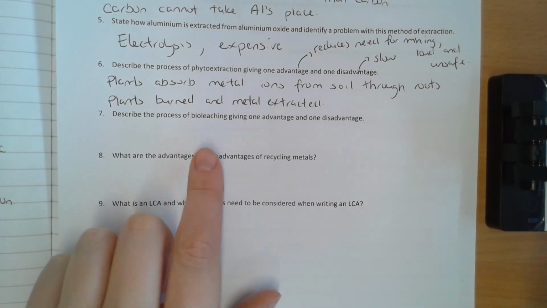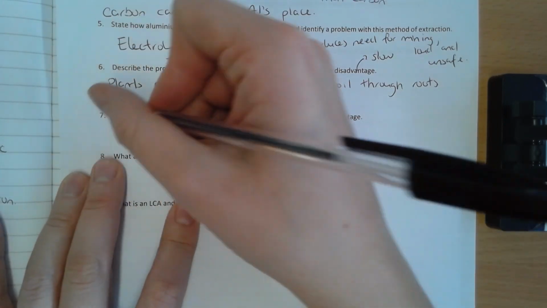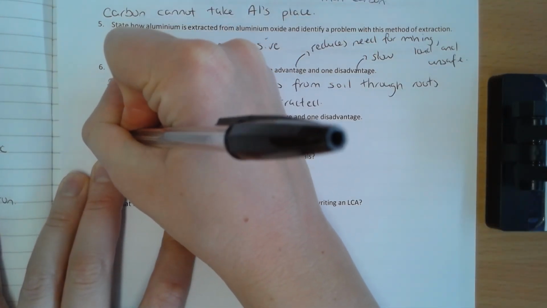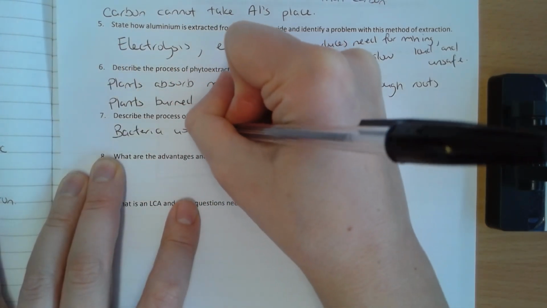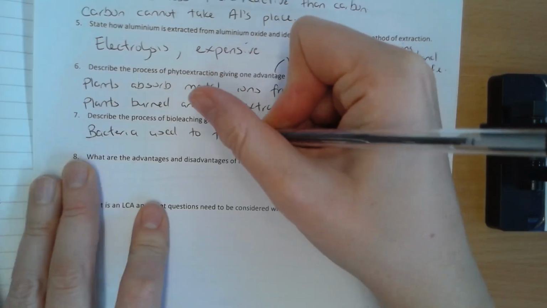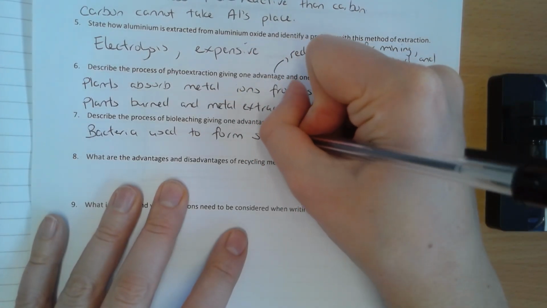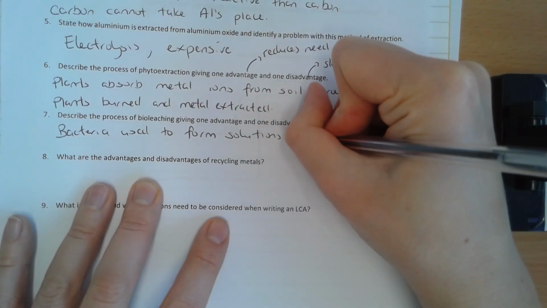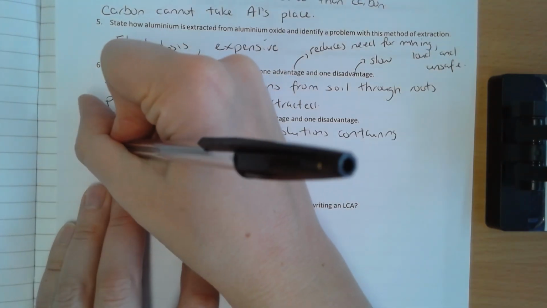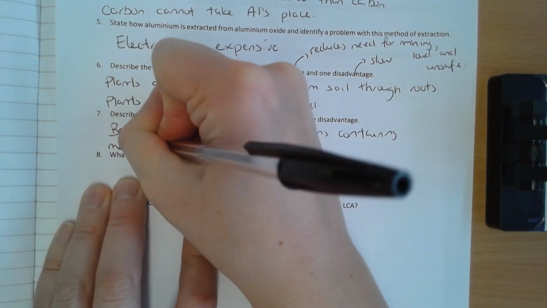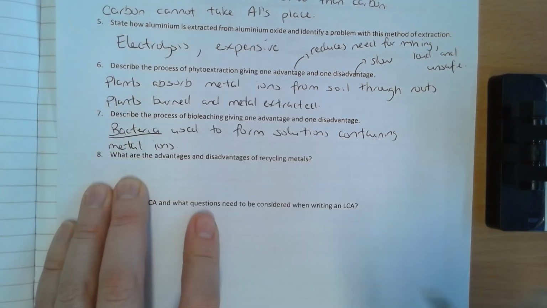So describe the process of bioleaching. We don't need to be able to explain it in detail. We'll just say bacteria used to form solutions containing metal ions. So your key word here is bacteria.